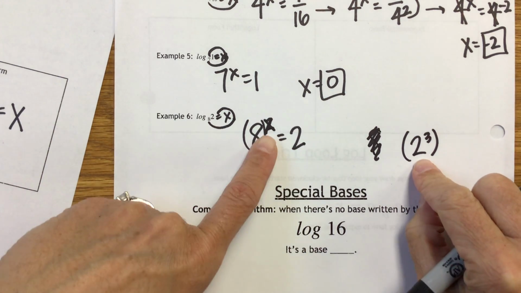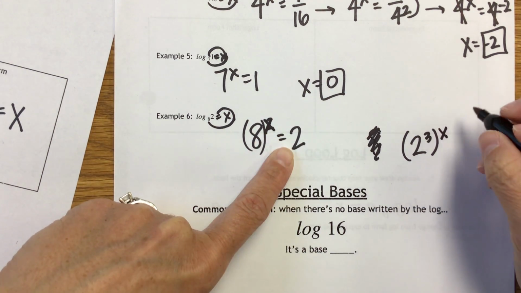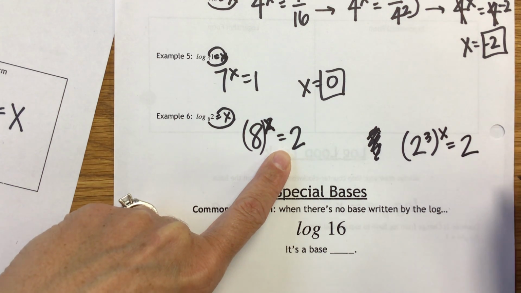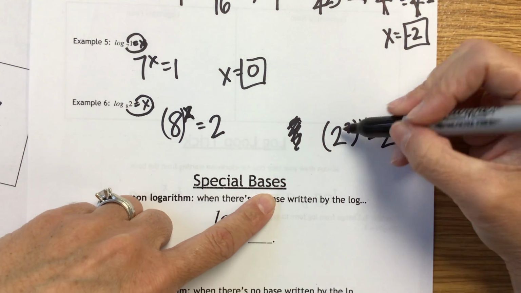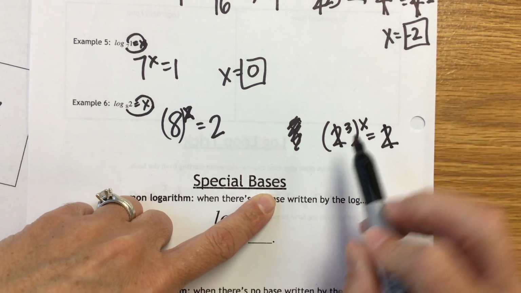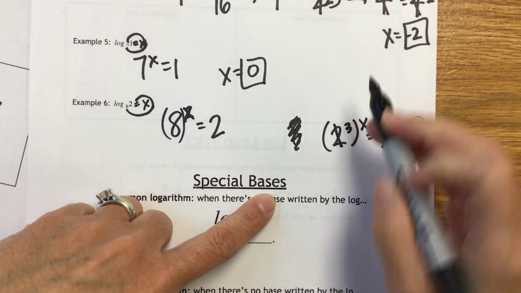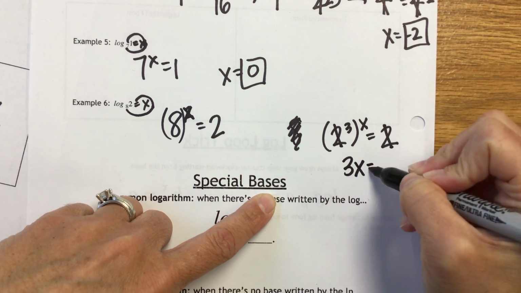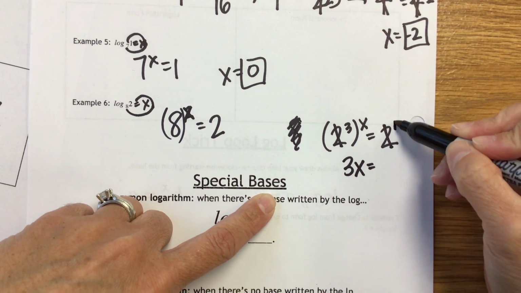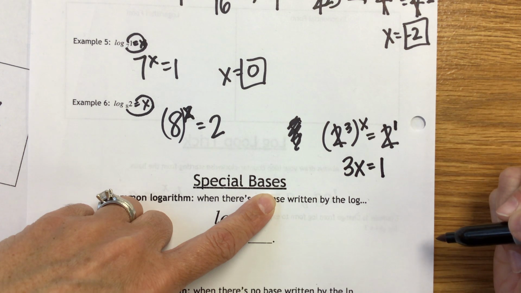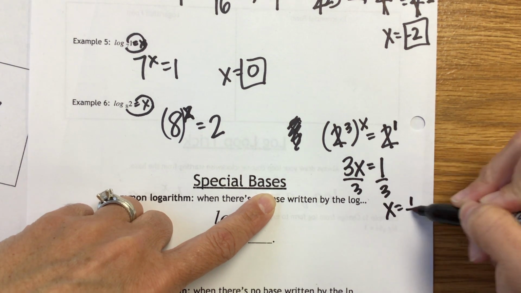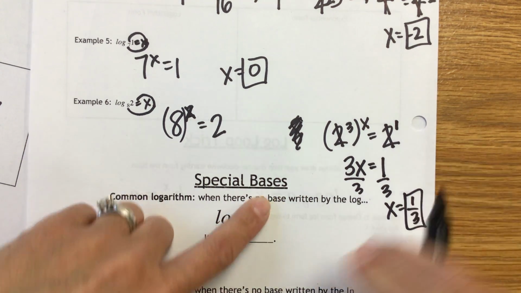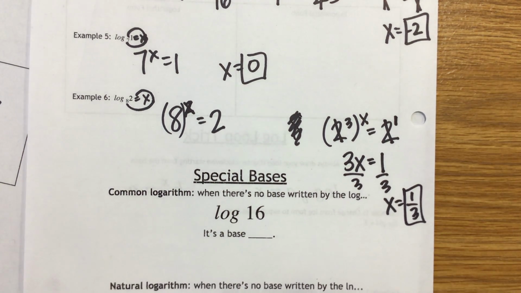I'm going to put in 2 cubed. 2 cubed to the x equals 2. Now I have a 2 on both sides. I can cancel out my 2's, and here I have an exponent with another exponent, so I multiply those to get 3x. Here I have a 2 to the invisible 1, so I'm left with a 1. So as I finish solving, I get x equals 1/3. So example 6 is 1/3.